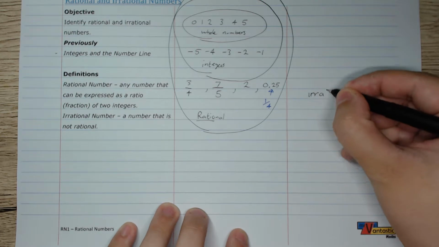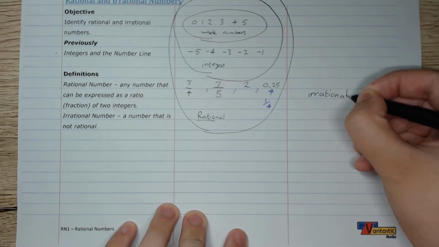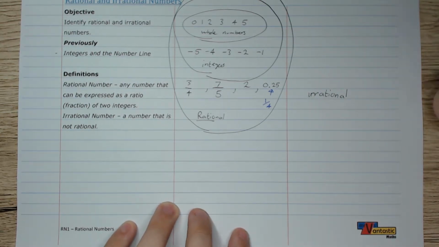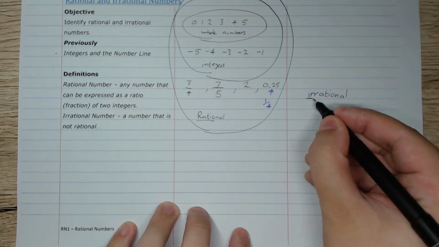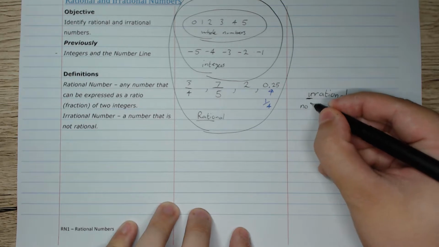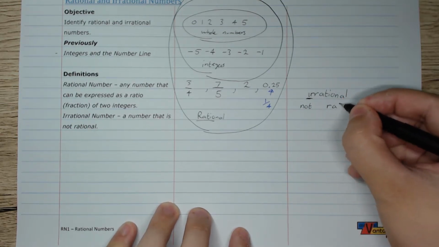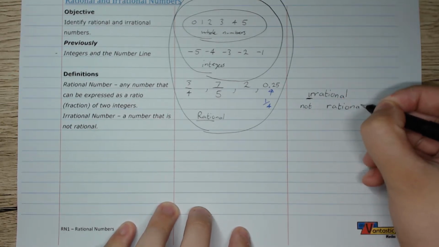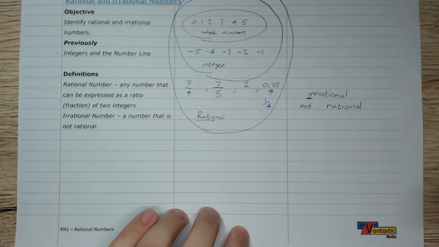Irrational numbers are simply the numbers that are not rational. Okay, here this I part is simply a prefix that means not. So these numbers are not rational. Now this is a pretty big group.